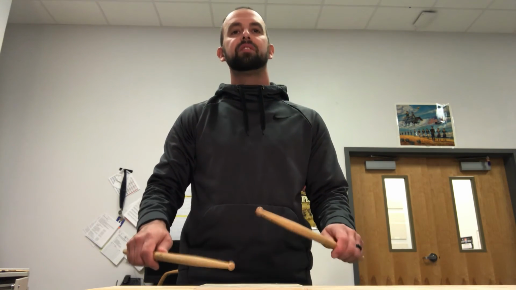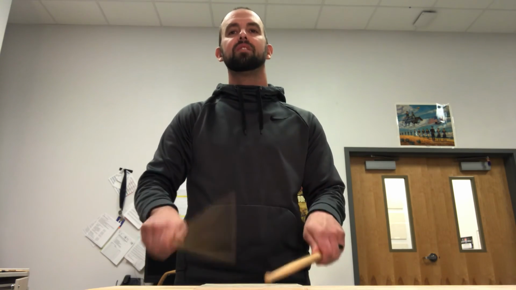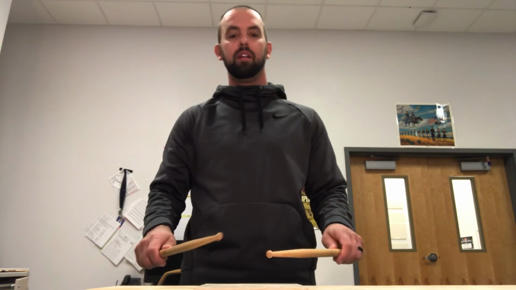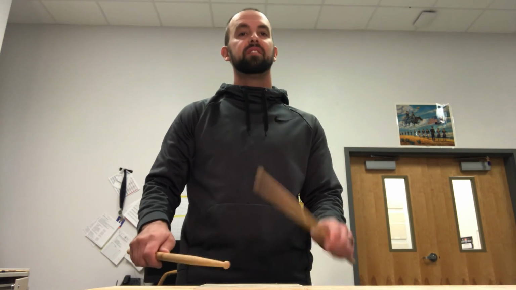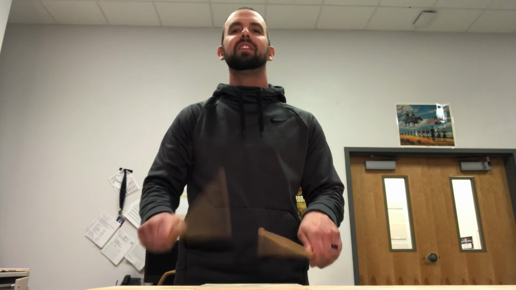1, theta, rest, t, theta, 3, t, theta, 1, theta, rest, t, theta, 3, t, theta, 1, t, theta, 2, t, theta, 3. 1, t, theta, 2, t, theta, 3, plus 1. Let's do it again without the eighth note on, so you can see very clearly how each beat lines up. Ready? Go. 1, theta, rest, t, theta, 3, t, theta, 1. Theta, rest, t, theta, 3, t, theta, 1, t, theta, 2, t, theta, 3. 1, t, theta, 2, t, theta, 3, plus 1.